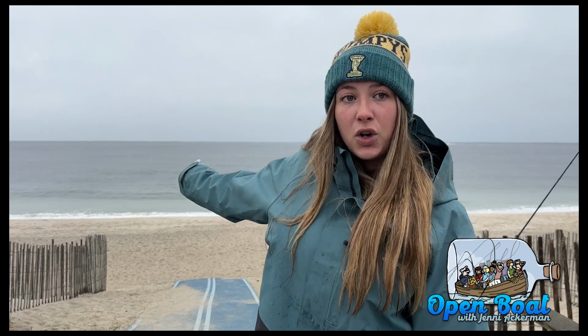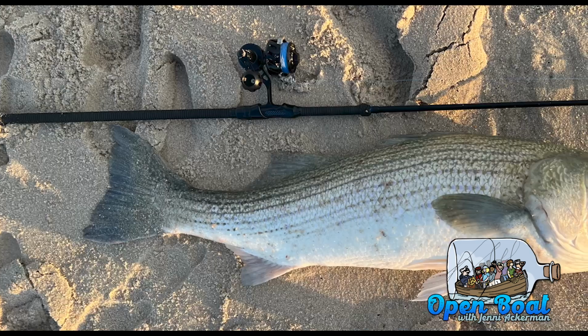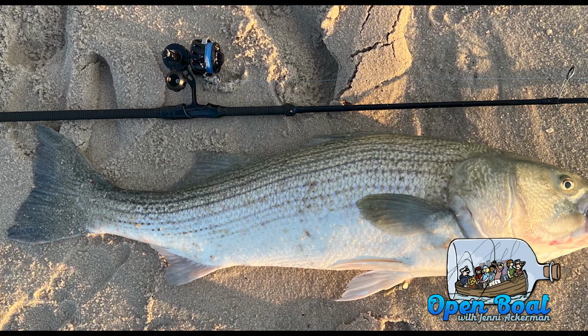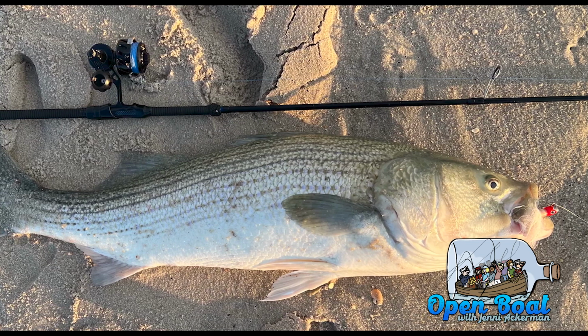So I had great success fishing a trough last month. I was fishing a bucktail in a trough, and I had my 49-inch bass that I caught in that trough, and that was amazing and very rewarding.